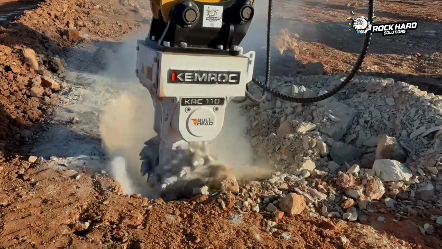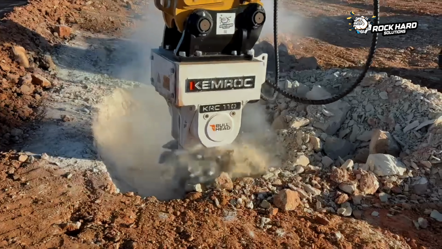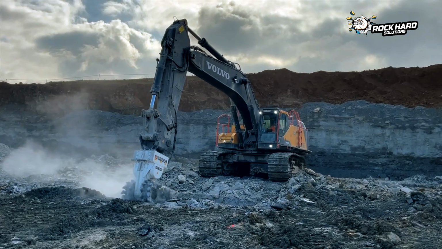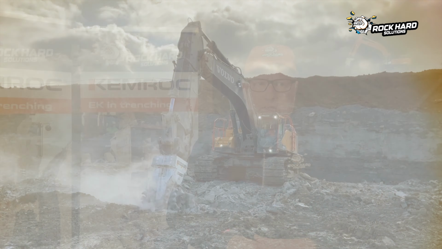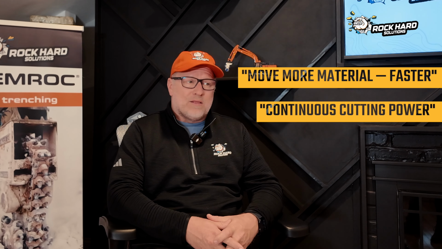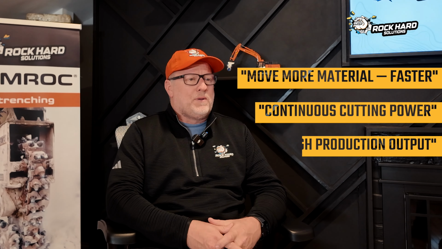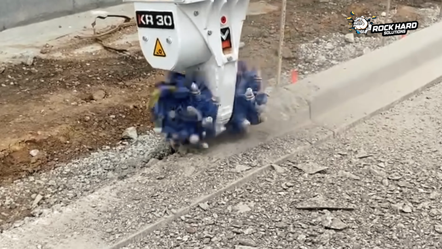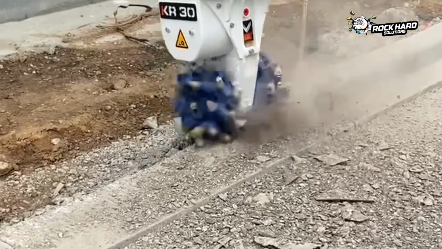Now let's talk about the difference between the two main types. First, the drum cutter. Think of the drum cutter as your tool for mass rock removal. If you've got a large area of rock that needs to come out and the width of the cut isn't critical, this is the attachment you want. Drum cutters remove a lot of material quickly. They grind through rock continuously and they're incredibly productive when you're dealing with open areas. Foundations, road construction, large excavation zones, mass rock removal, those are the kinds of projects where drum cutters really shine.